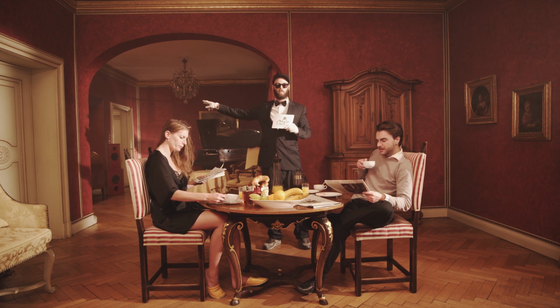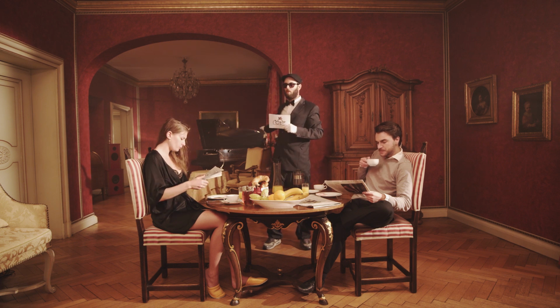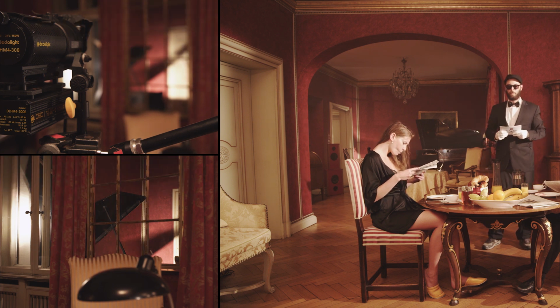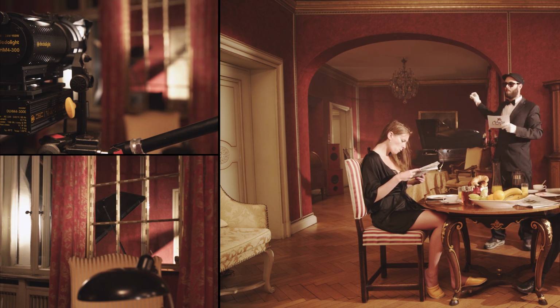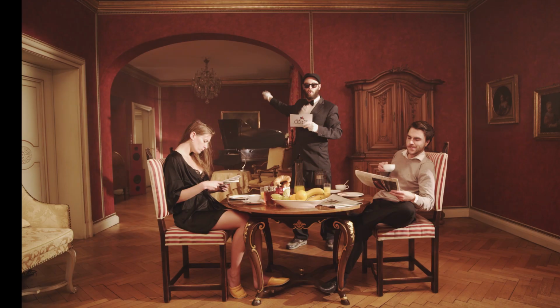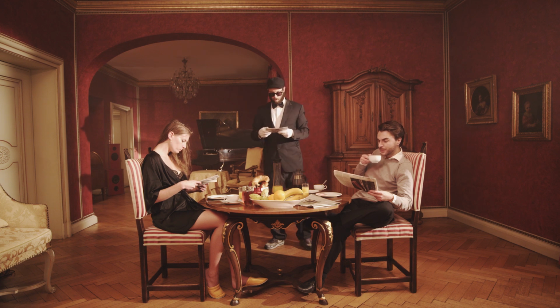We hid 2 Dedolights over there and installed a mirror on the wall over there. The light from the Dedolights hits the mirror and reflects in the back corner of the room. This gives the effect that the sun is shining through the windows, hits the frame of the windows, and gives those square-shaped shadows on the back wall.